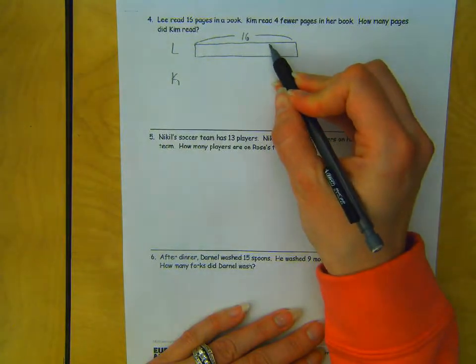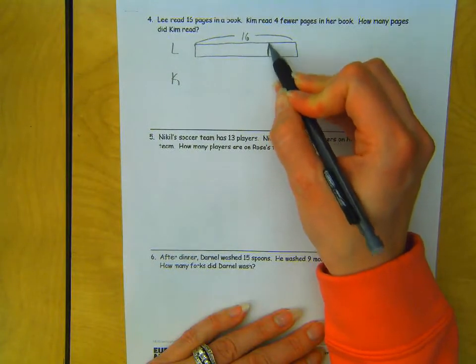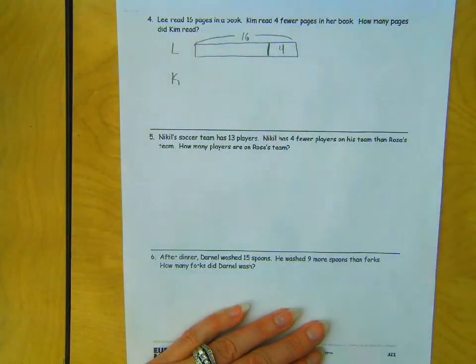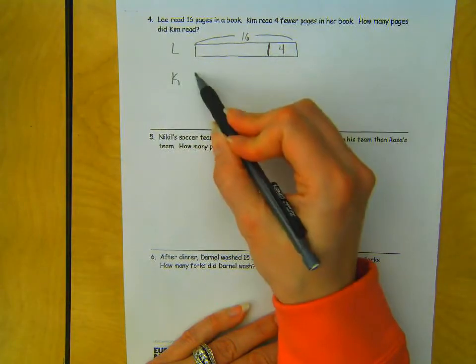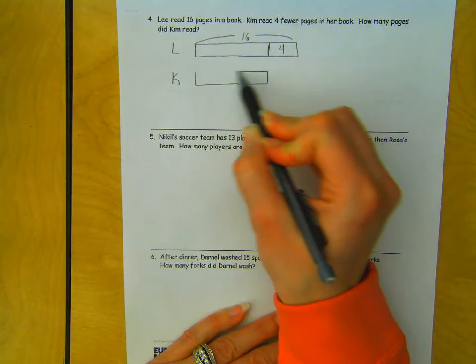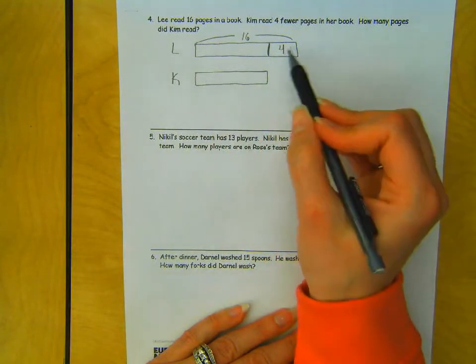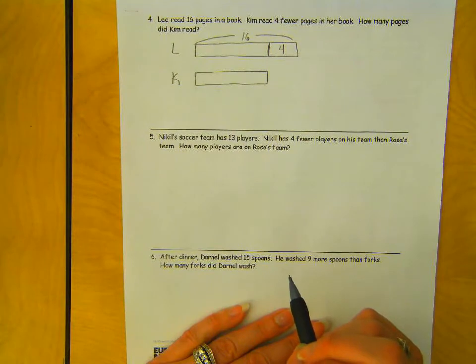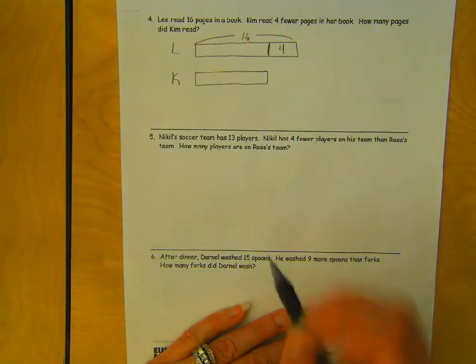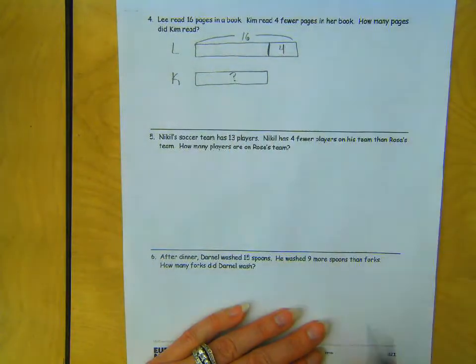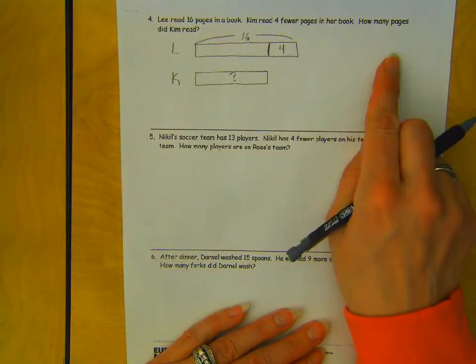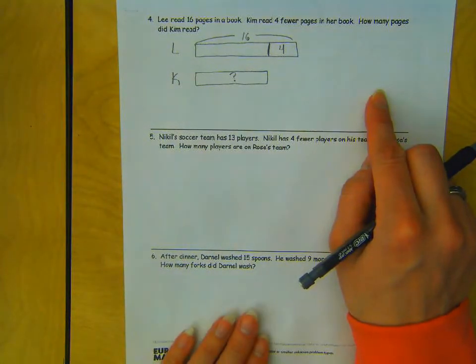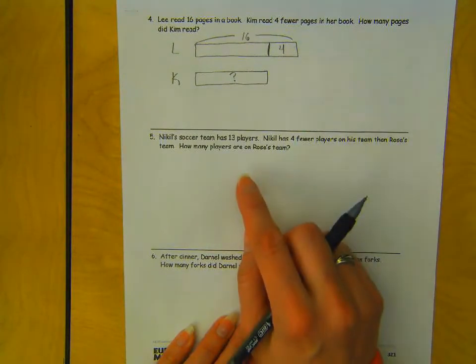So if I cut this off right here, that would be Kim's. She read 4 fewer pages in her book. So how many pages then did Kim read? Okay, you'll need to do a number sentence and a statement to answer the question. You can pause the video to give yourself some time to work on that.